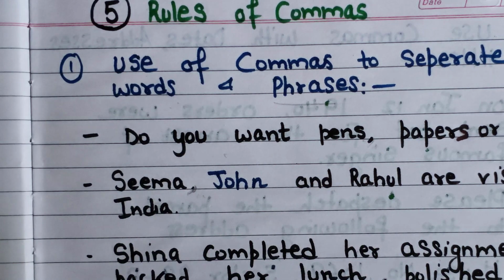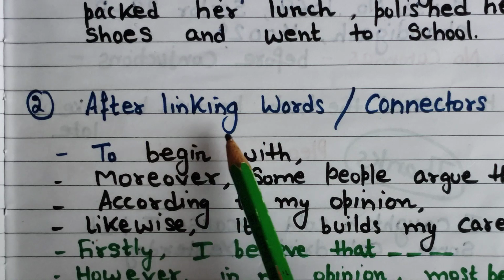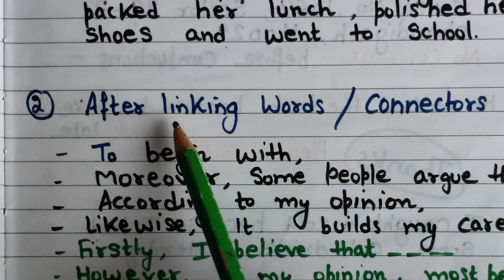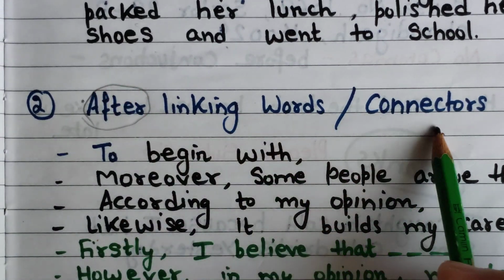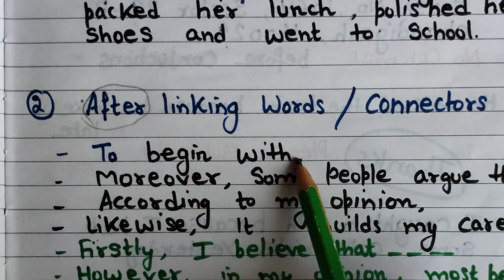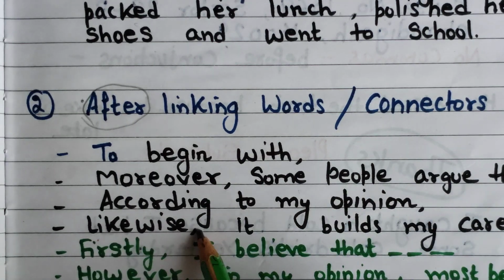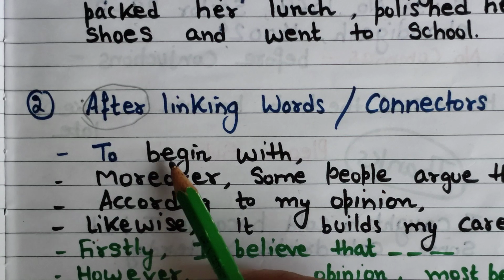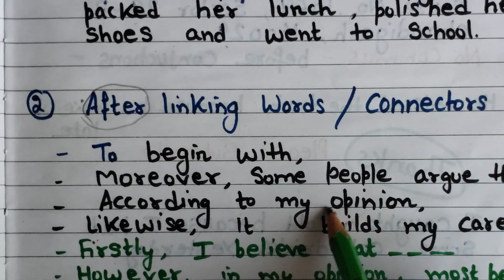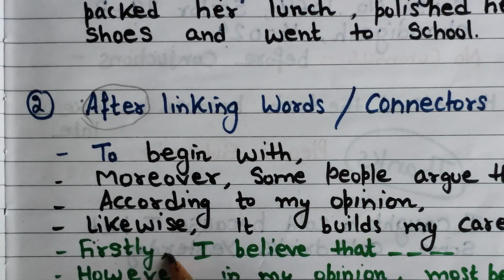Okay, now let's look at the second rule. Commas, you can use after any linking words or connectors. So it is important to learn: after linking words or connectors. Let's look at the words to begin with, comma. Moreover, comma; some people argue that, according to my opinion, comma; likewise or similarly, comma; firstly, this is also a connector. These sentences are starting with these linking words, connectors. So every time you are using them, always apply a comma after the connectors, like however, comma.